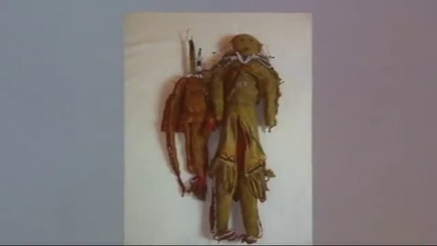Beautiful little doll, speaks for itself, from the Kansas City Museum. Made for a little girl, I'm sure, although many of these were made for collectors that were visiting the reservations at the time.